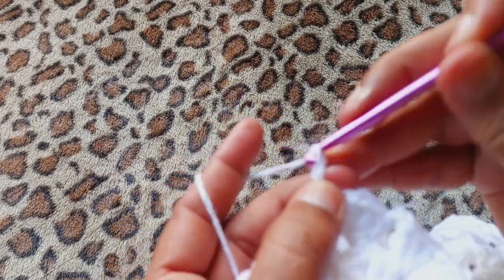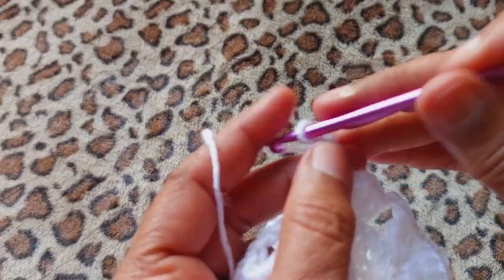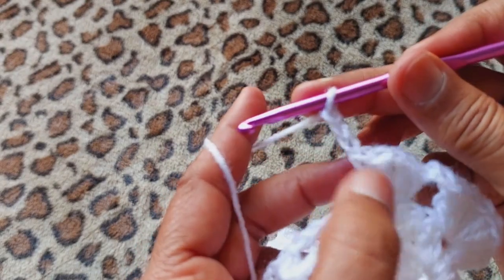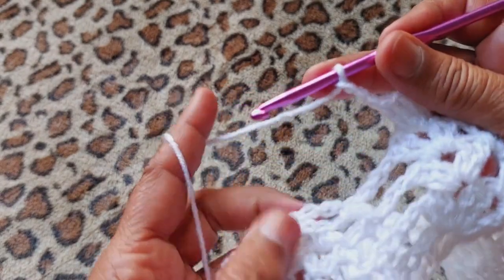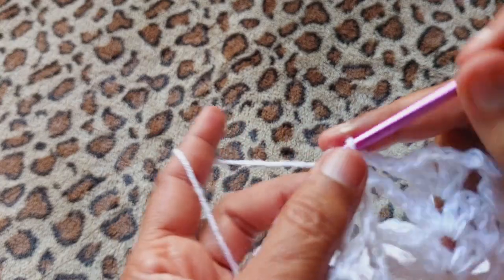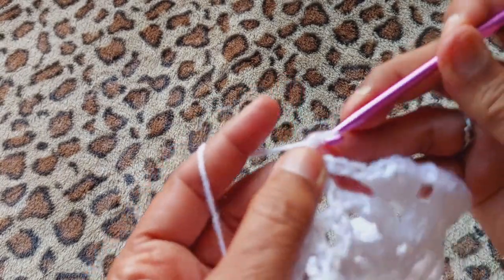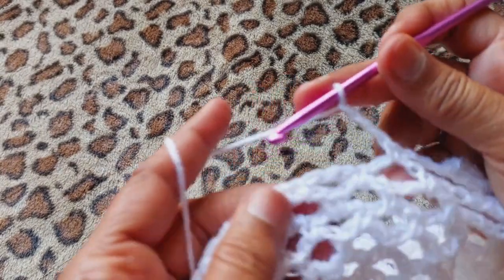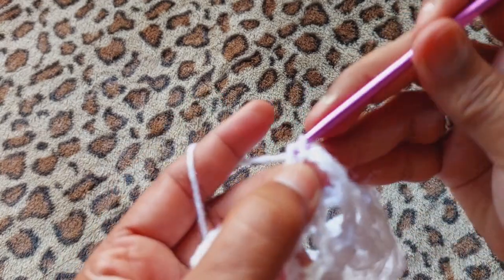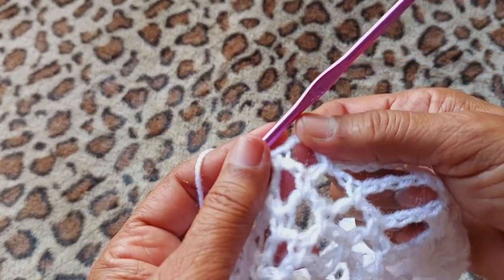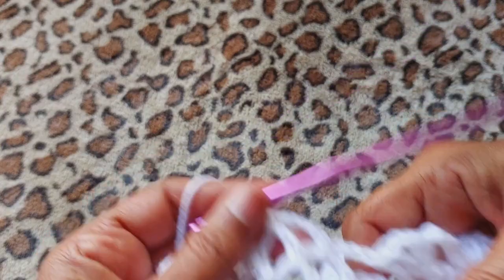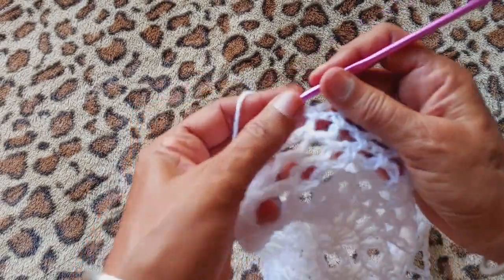Chain 3, pineapple area, so we will be having only one chain 3 space, and in a way our pineapple will be complete.